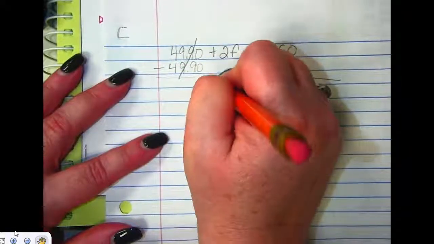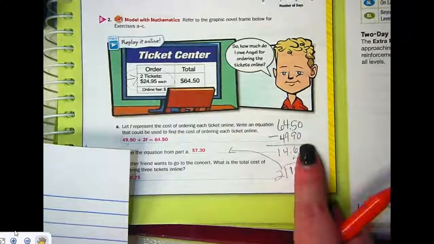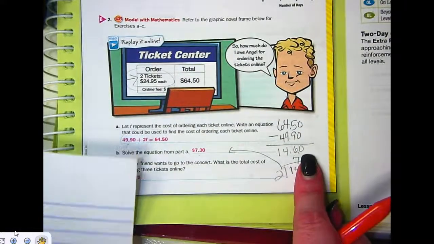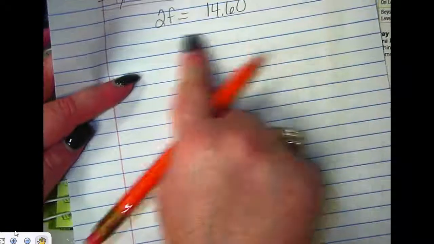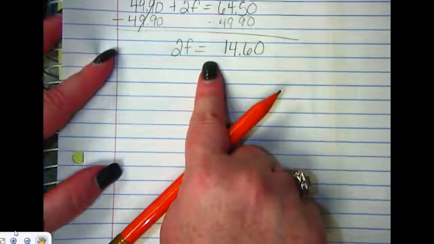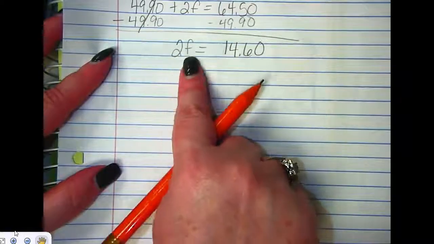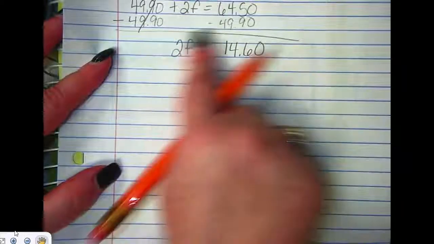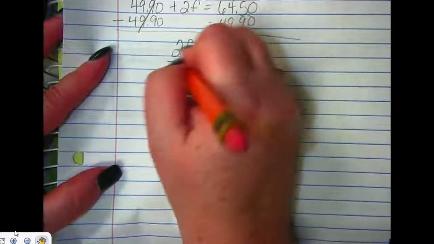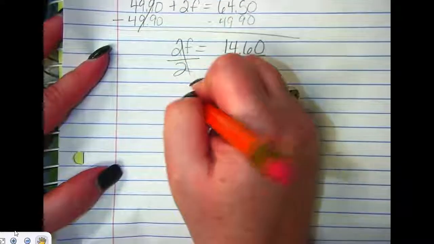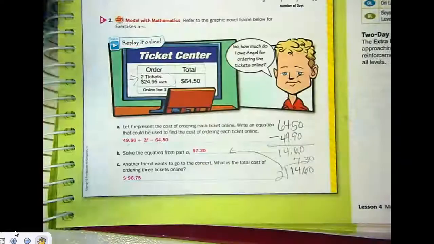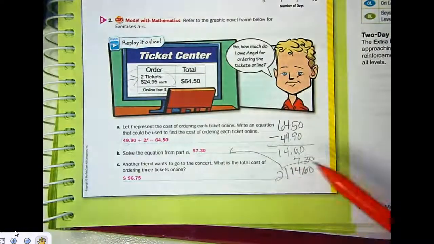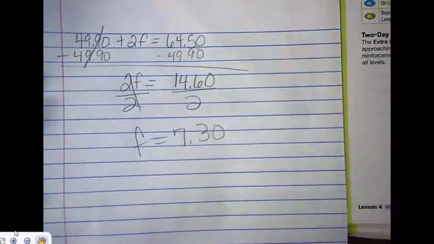That goes away. You're left with 2F equals, and see here we did that. We subtracted and we were left with $14.60. And then, do we know how to solve that 1-step equation? 2 times F equals $14.60. Don't we know how to do that? We divide by 2, and that leaves the fee for each one is $7.30. That's exactly what we did here. It just wasn't set up like this.